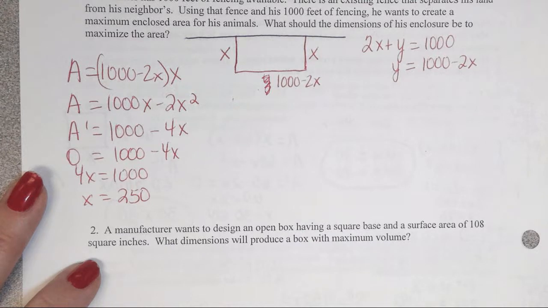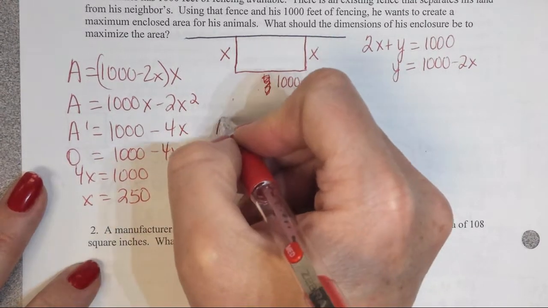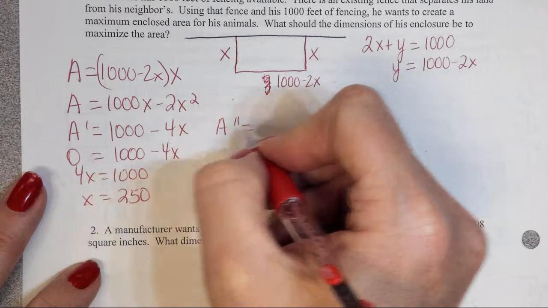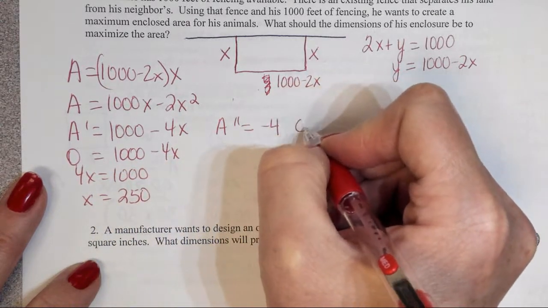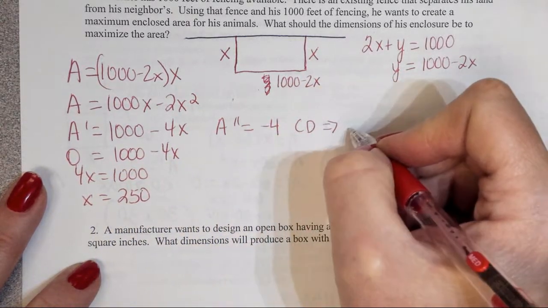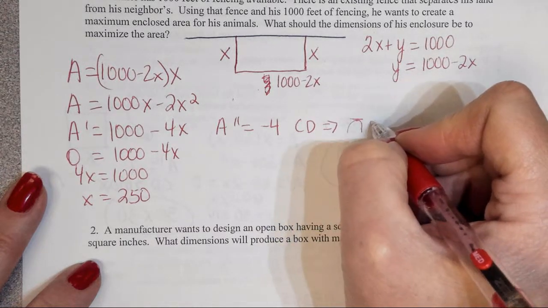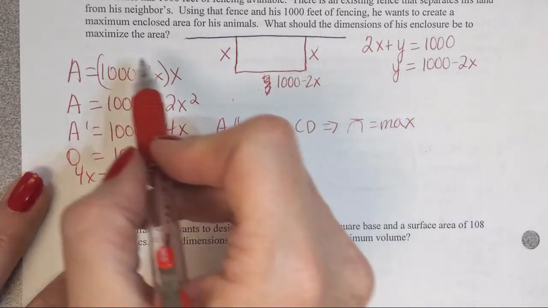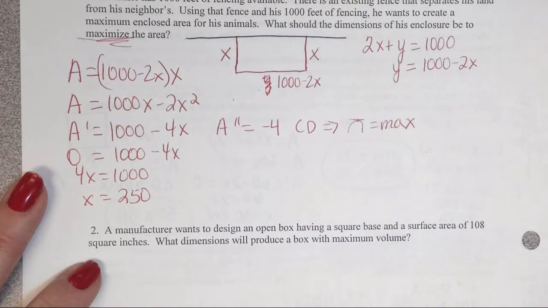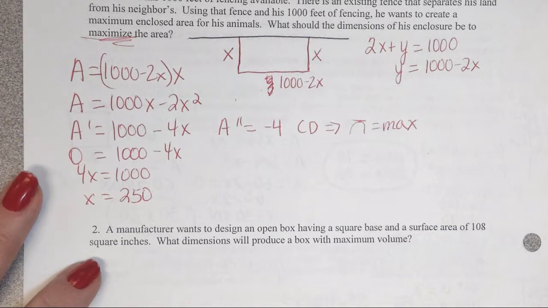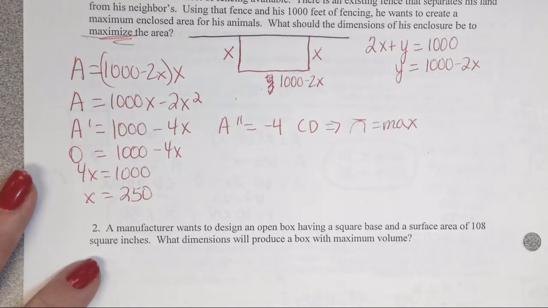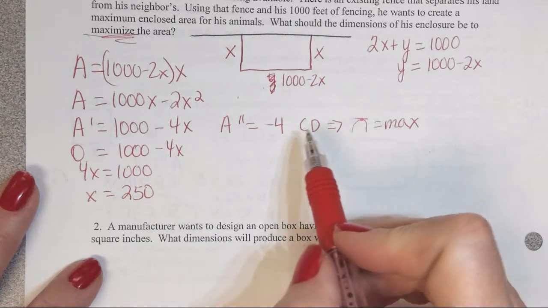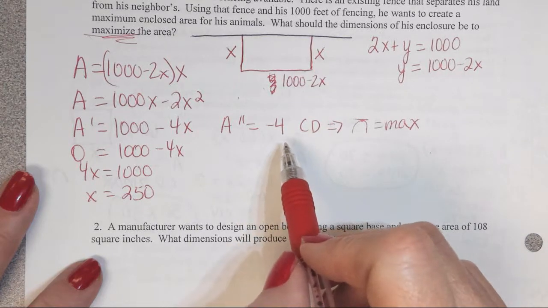Now, just to double check and make sure that's going to maximize, I'm going to take the second derivative. The second derivative would be negative 4, which means it's concave down. If we're concave down, we have to have a max where the slope is 0. That's what we want. Maximize the area. I'm never going to ask you a question for a maximization of the area and then it ends up being a minimization for your answer. But that could happen. So that's why I just want you to see how you can check it.